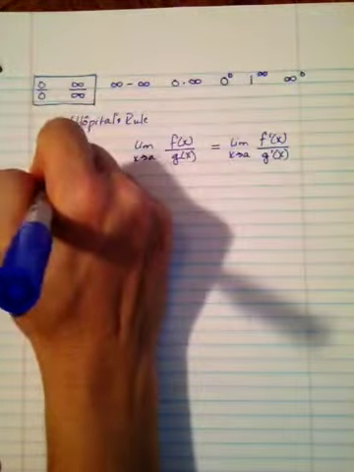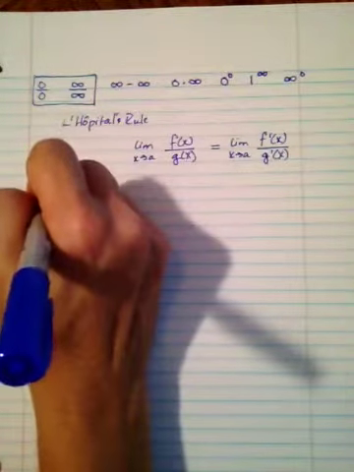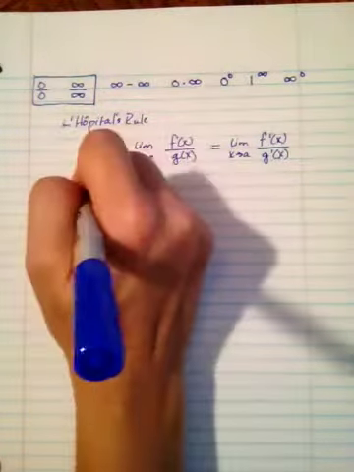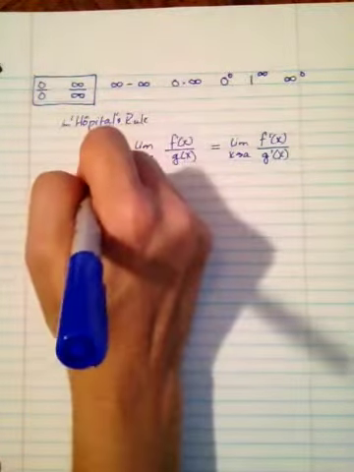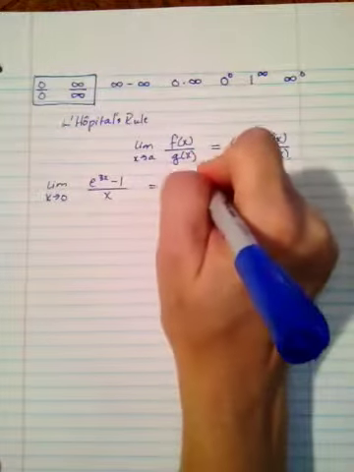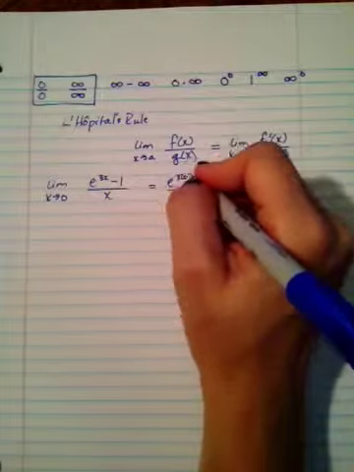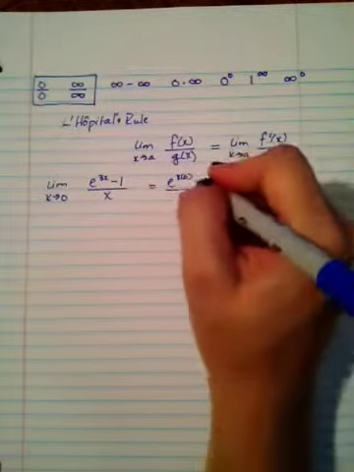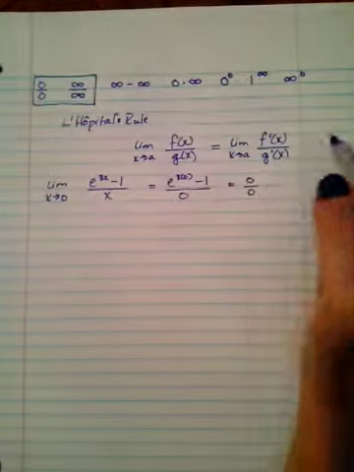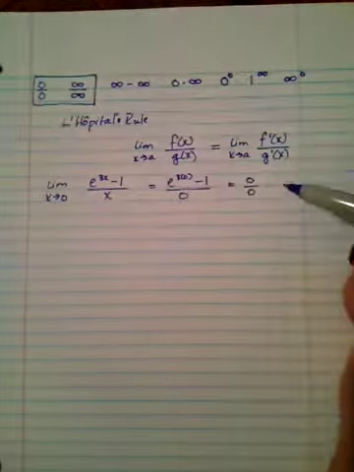So let's say that you start with the limit as x approaches 0 of e to the 3x minus 1 over x. Your first step in a limit is to just plug in. So I would have e to the 3 times 0 minus 1 over 0. Well, I know e to the 3 times 0 is e to the 0, and e to the 0 is 1, so 1 minus 1 is 0 over 0. Because I got 0 over 0, I know that I can apply L'Hopital's rule, which says that I can do the derivative over the derivative.